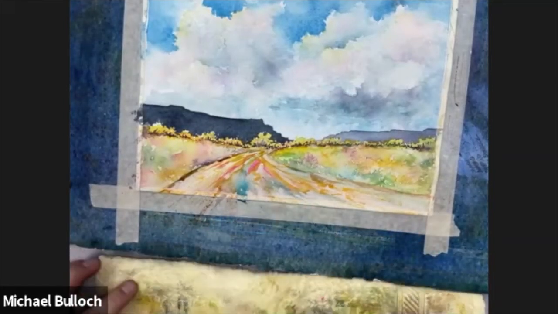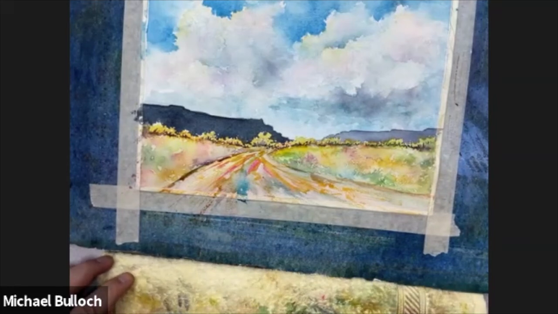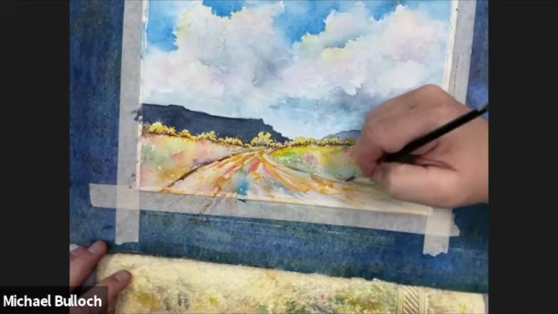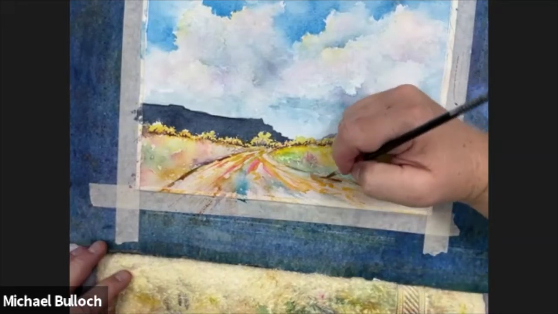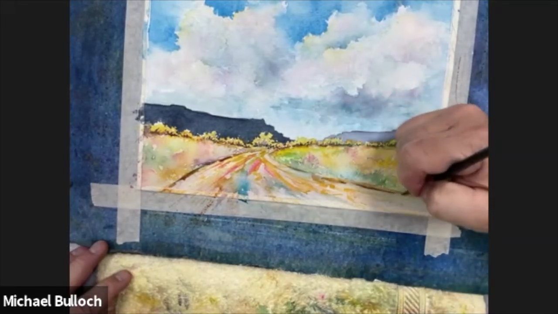So just adding a little color. Let's go back to a little, well, let's grab a little of this, I think, first. I still want to kind of, there we go.